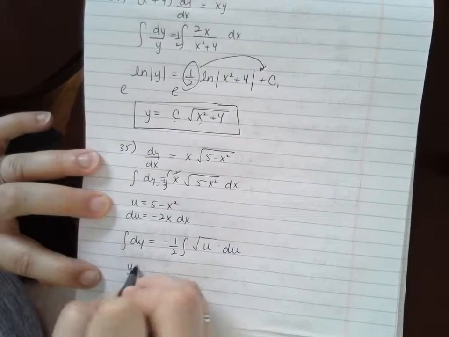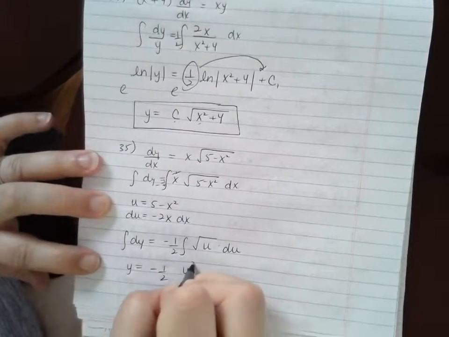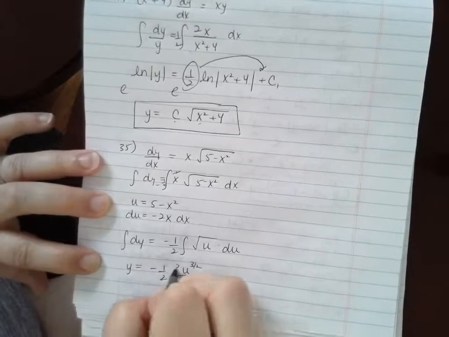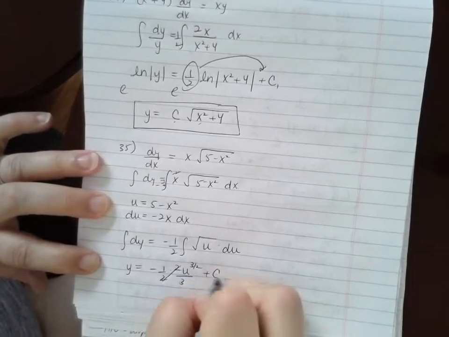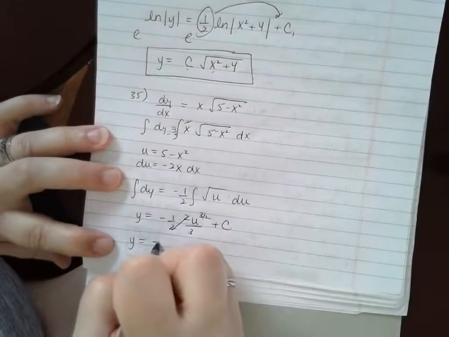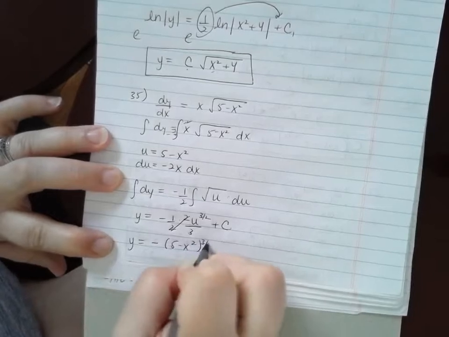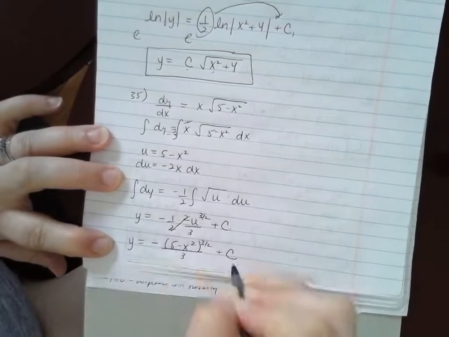So then I've got y equaling negative 1/2 u to the 3/2 over 3/2 plus c, or better yet, negative quantity 5 minus x squared to the 3/2 over 3 plus c.